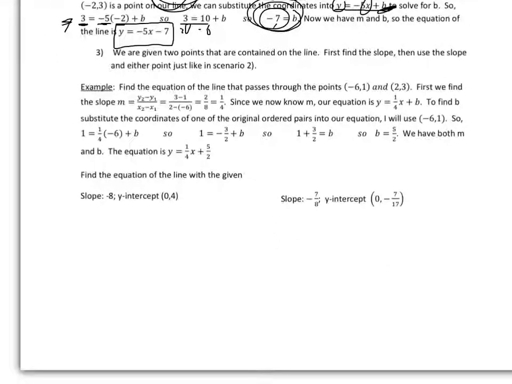So the third thing that we could have is 2 points. Now, in the first example, we had the slope and the intercept. In the second example, we had a slope and a point on the line. So the first thing we always need to do when we're finding the equations of lines is have the slope. Okay?